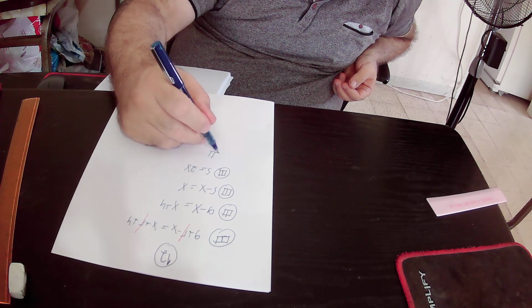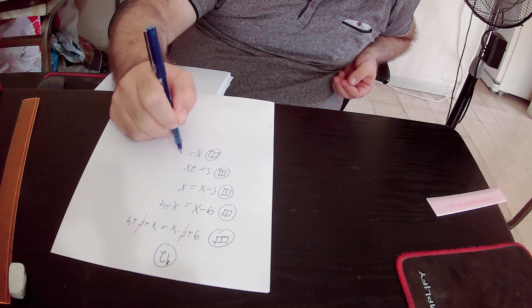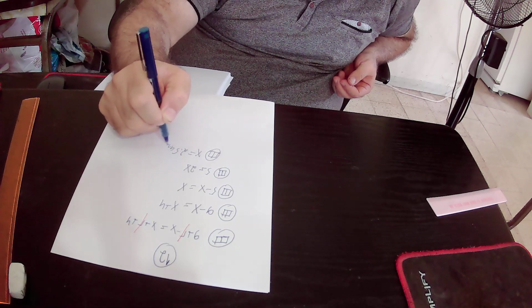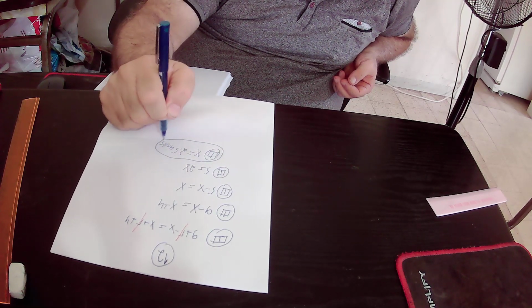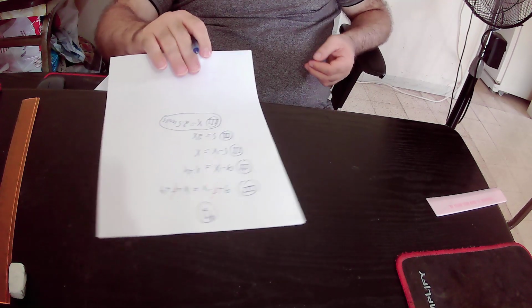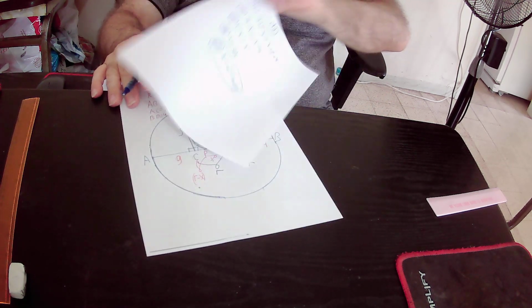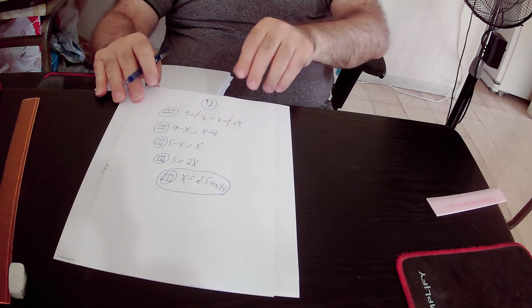So x will be equal to 5 over 2, that is 2.5 units. So x equals 2.5 units. Okay, we found out that x equals 2.5 units.